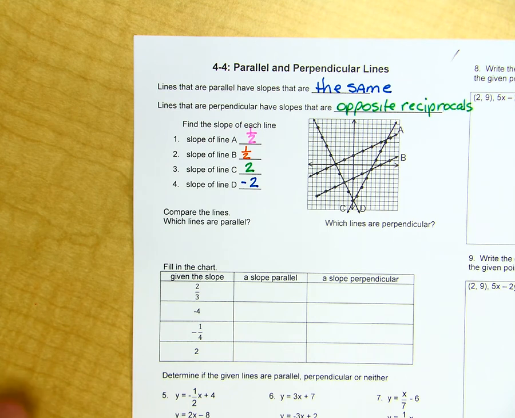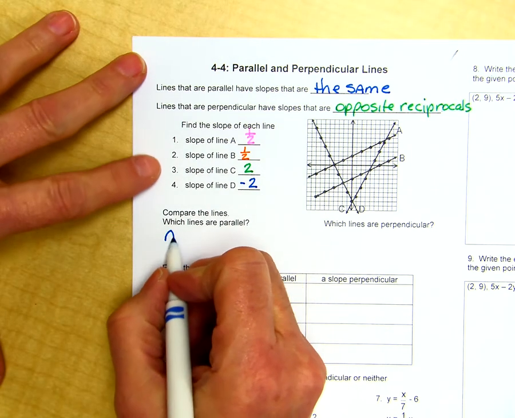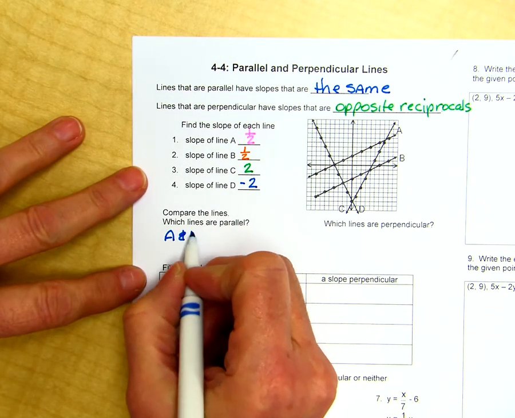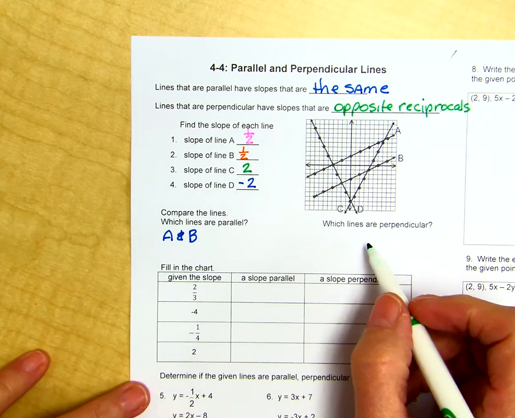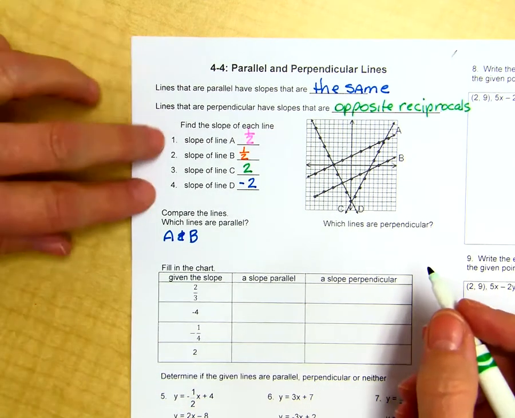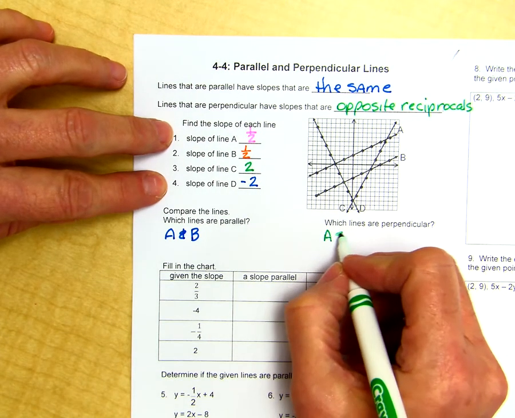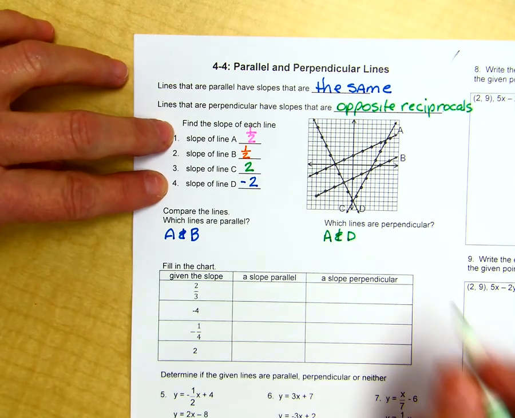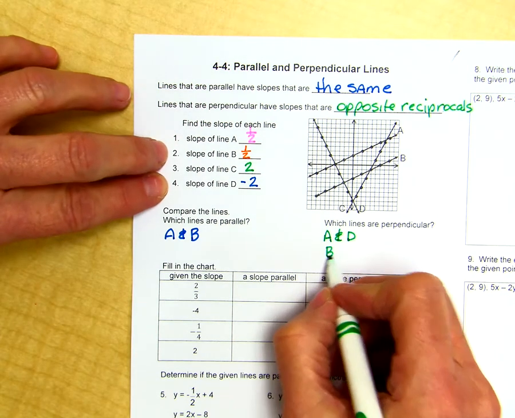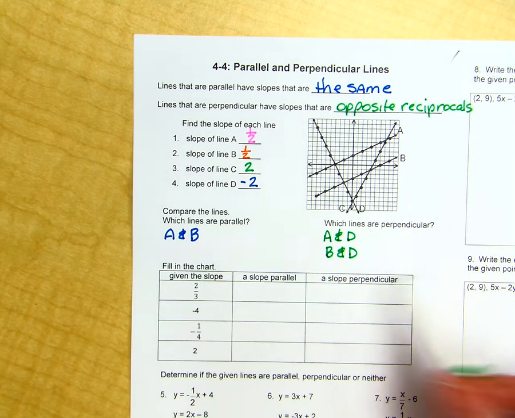They want us to compare the lines. Which ones have the same slope? That would be lines A and B; they are parallel. Which lines are perpendicular? They are opposite reciprocals. A and D are opposite reciprocals, as well as B and D. They too are opposite reciprocals.